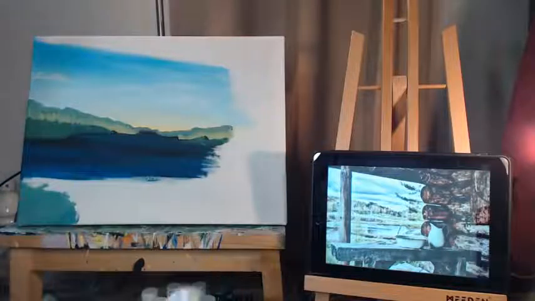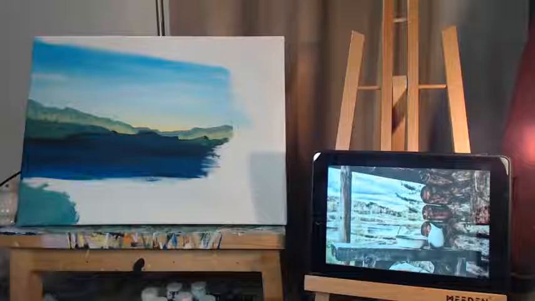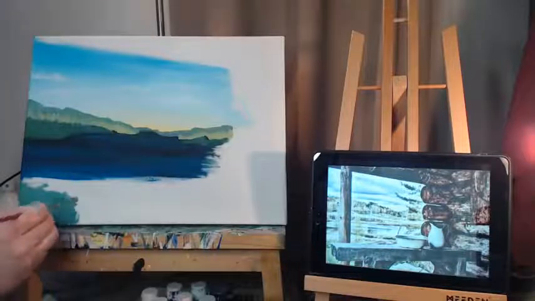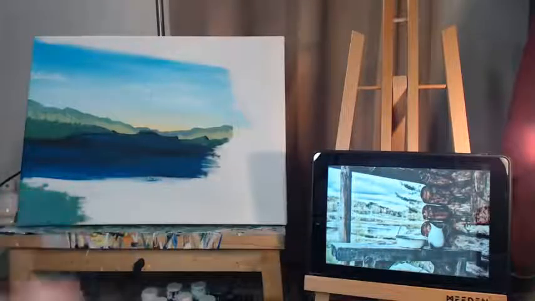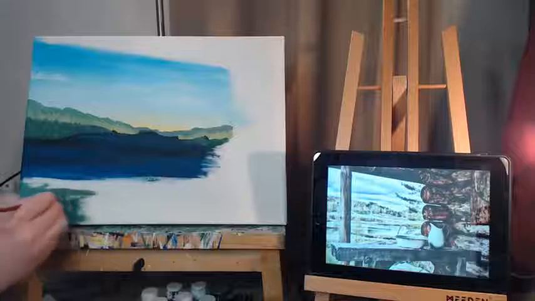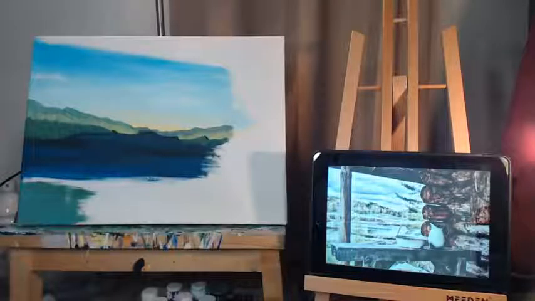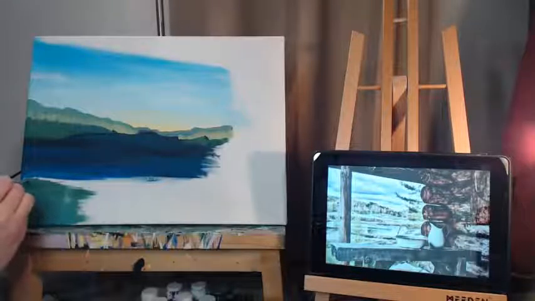I do need to use some more. I'm going to use my pre-mixed green because I'm using a lot more green than I thought, and me always consistently mixing it's taking a bit of time. I'm just going to use this for speedy sake. It's almost the same color.